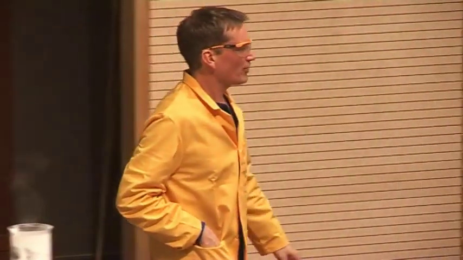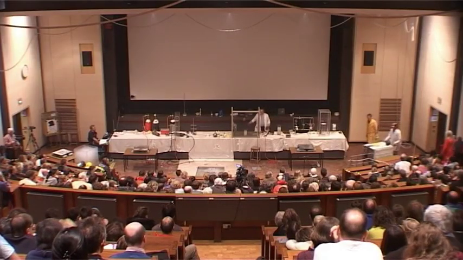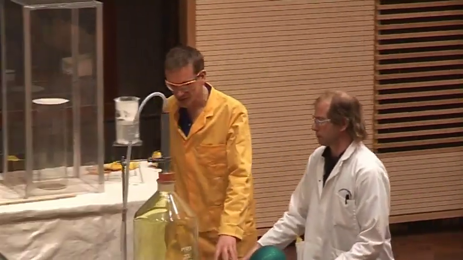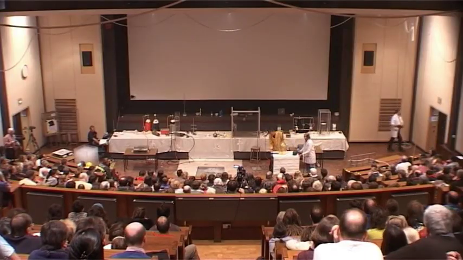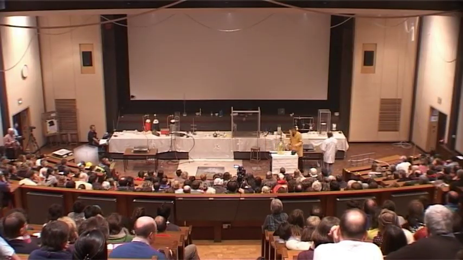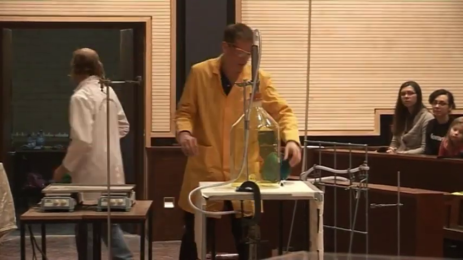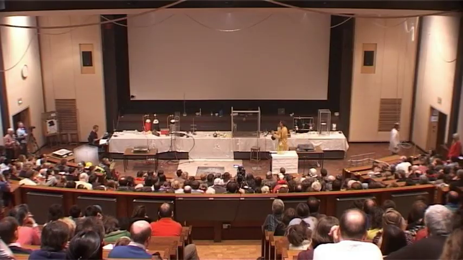Well, we can. Now, Chris has filled up this apparatus here with another gas, chlorine. Now, chlorine is very poisonous, so we've had to take precautions here to absorb any chlorine that's coming out through the apparatus here. But I wanted to show a reaction now with no oxygen whatsoever. Now, in this balloon is another gas. It's a hydrocarbon called acetylene.